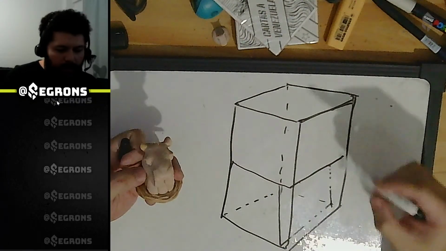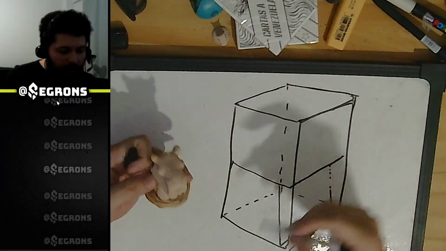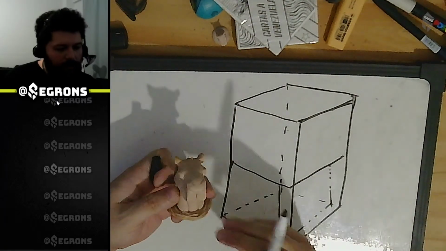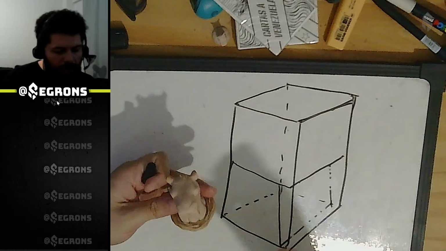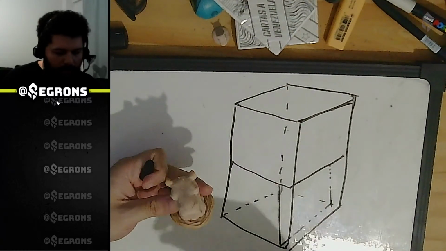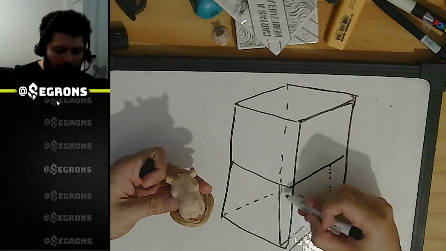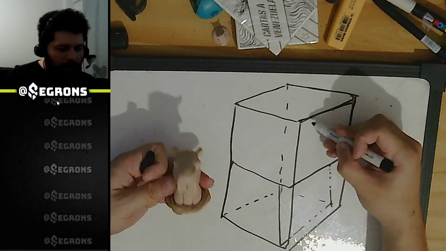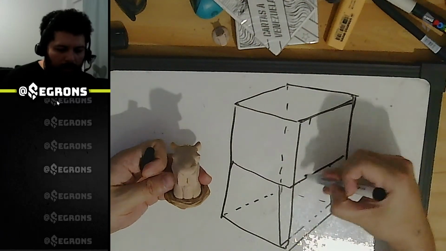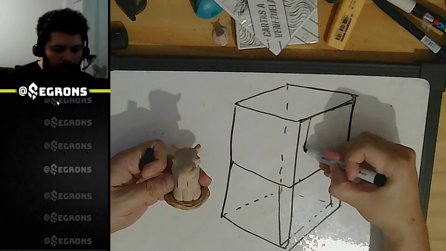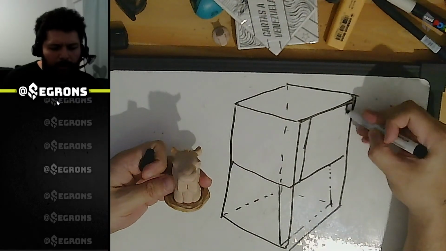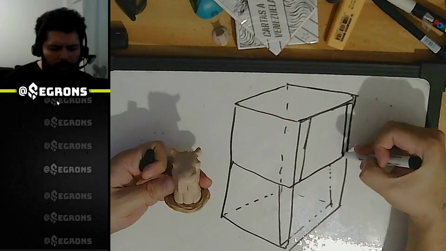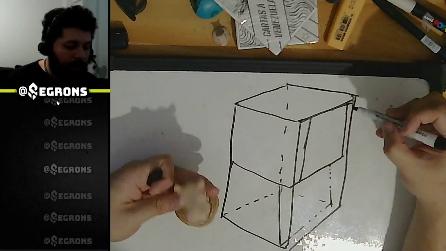Let's say this is the nose. It's a little bit wider near the base. So if I take that into account here, it would go on an angle sort of like that. Let's say something like that.